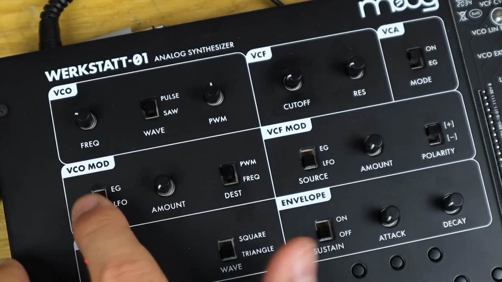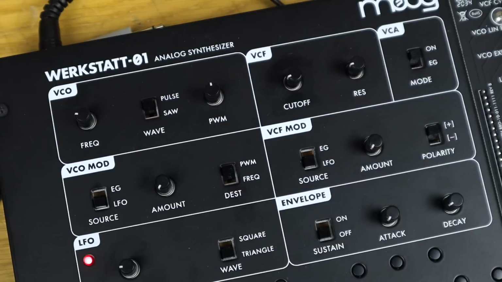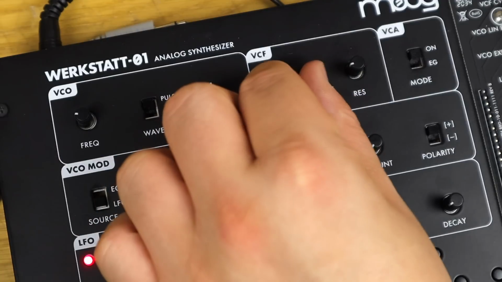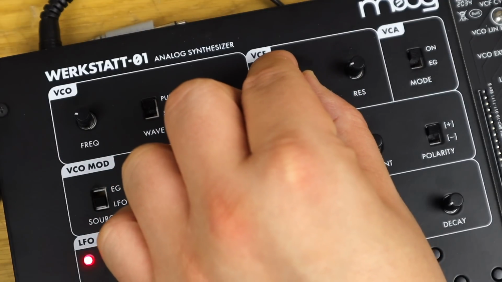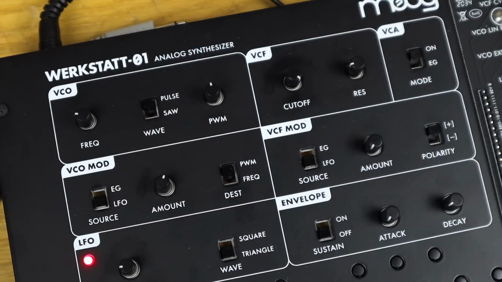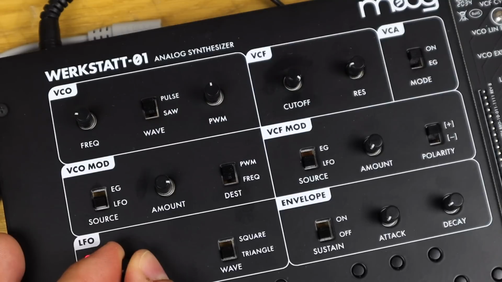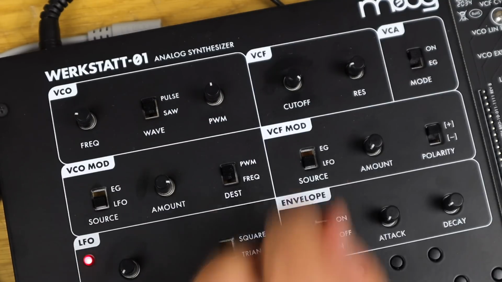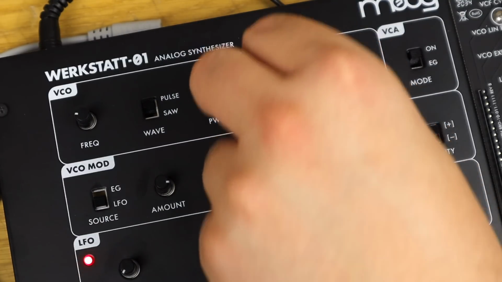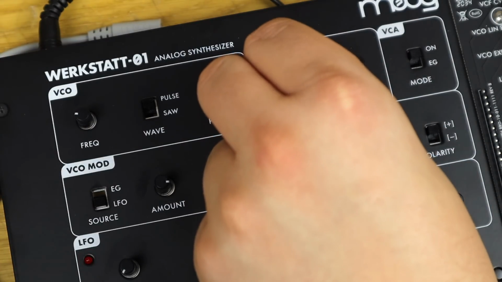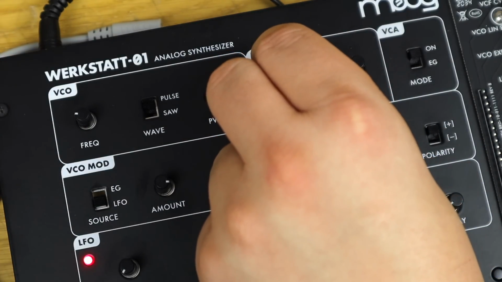We can route the LFO or envelope to PWM. Using the LFO here, turning up the amount. We can hear a nice rich pulse width modulation sound. But this LFO will go up into audio rates, and there's some really nice overtones.